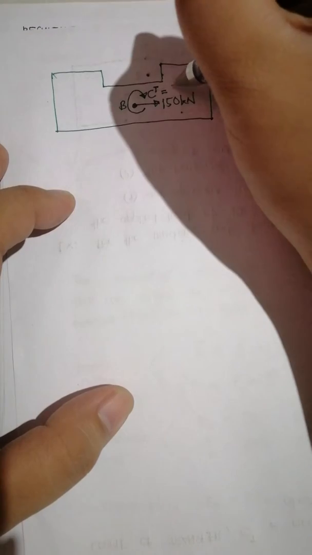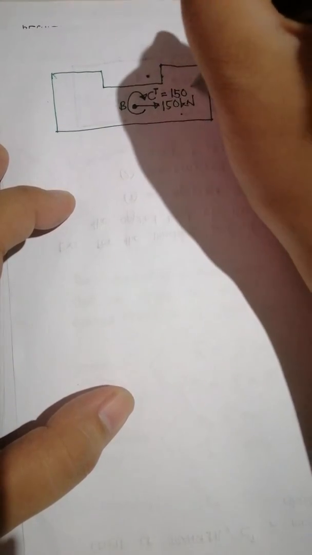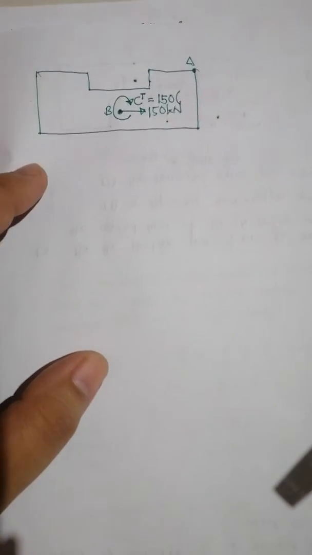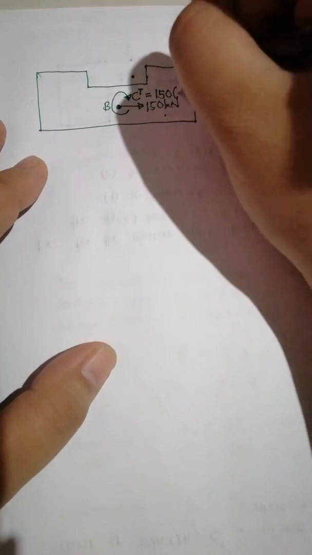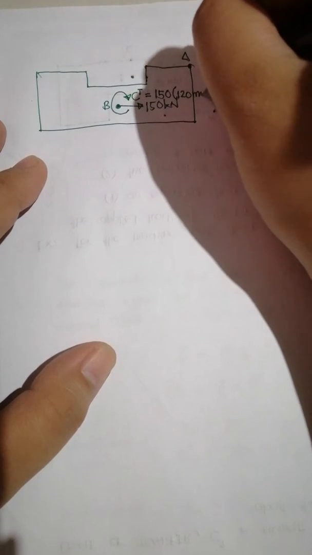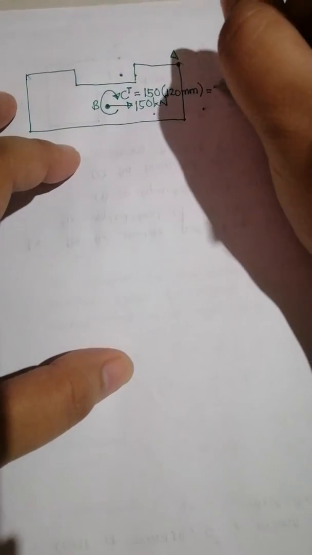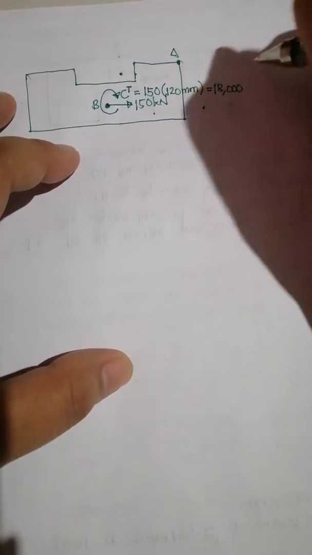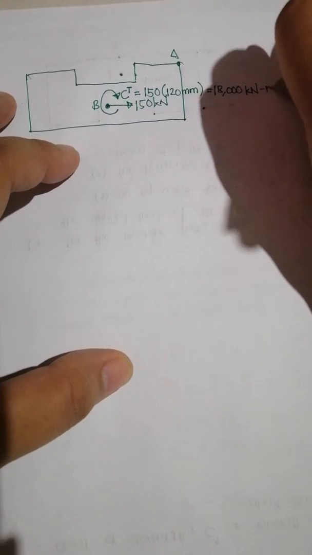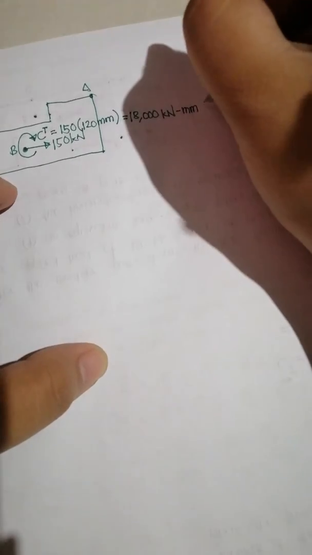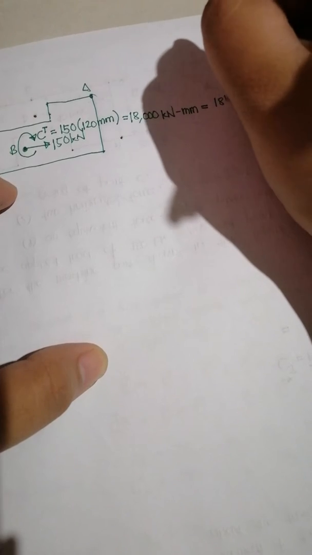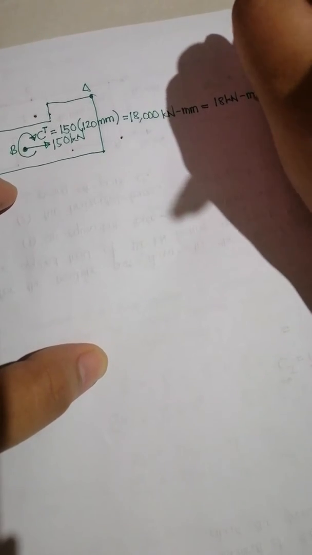So for the couple of transfer, we have the 150 kilonewton force times the perpendicular distance from point A to point B, which is 120 mm. So we have 150 times 120 mm, that's 18,000 kilonewton mm, or that would be 18 kilonewton meters.